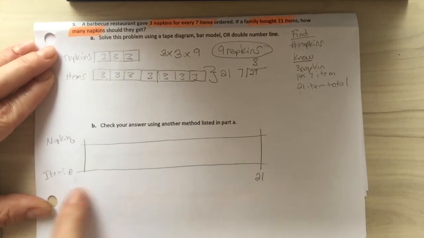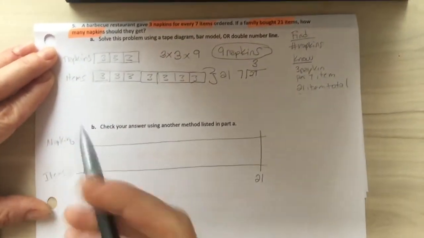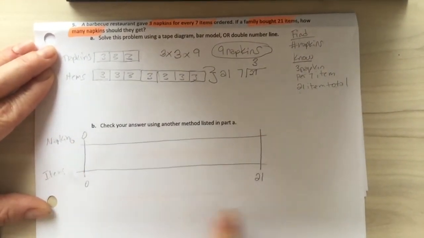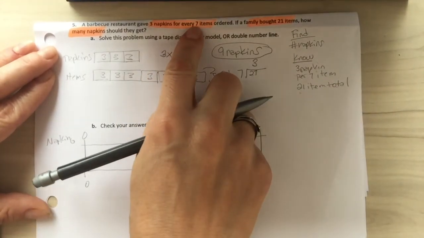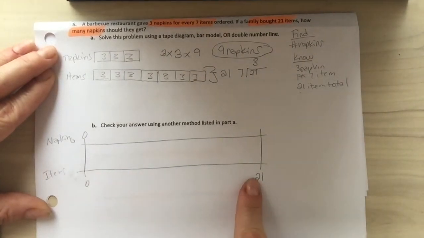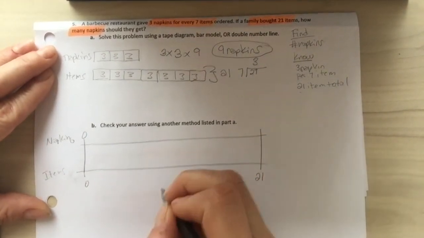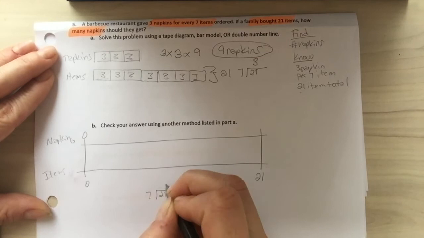Now that helps me. So now I know, sorry, this 0 is in the wrong spot. I know that this 21 is items, and I also know that there are 7 items. If I want to get 7 items along this number line, I can take my 21 and divide it by 7 to get 3.